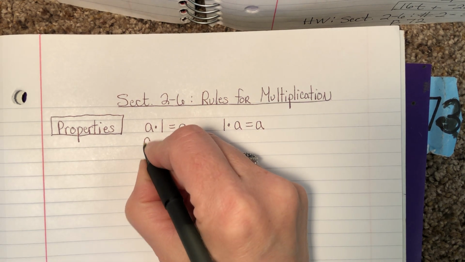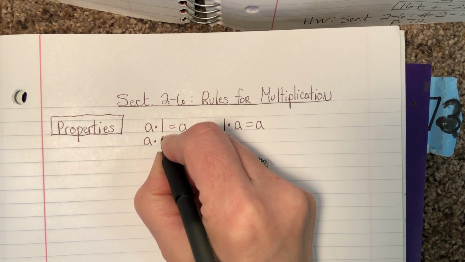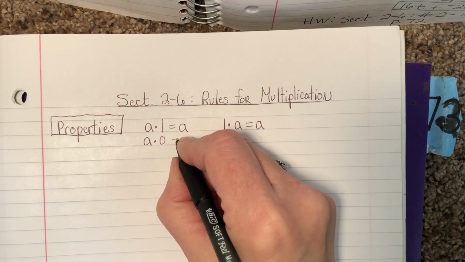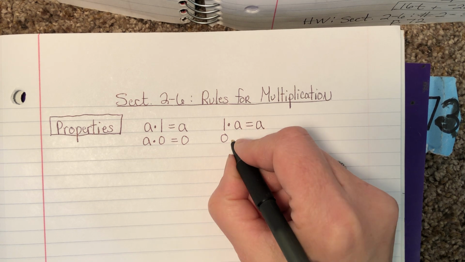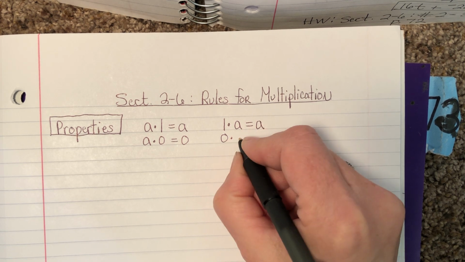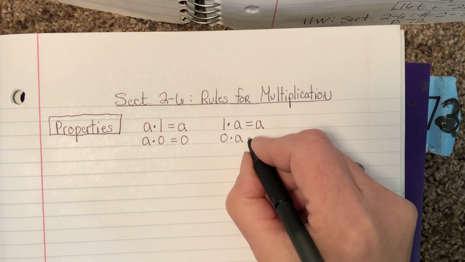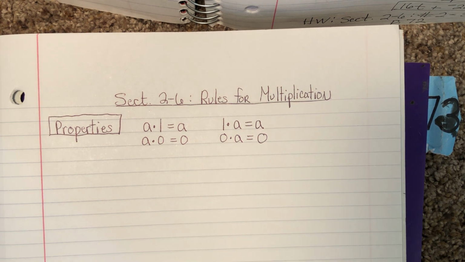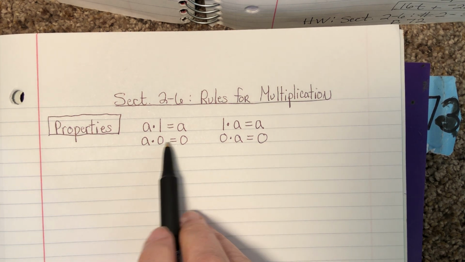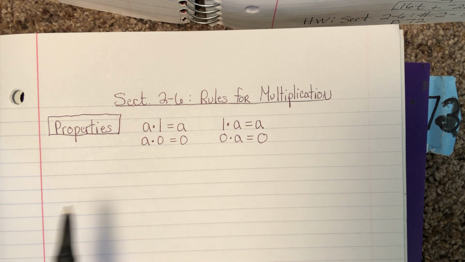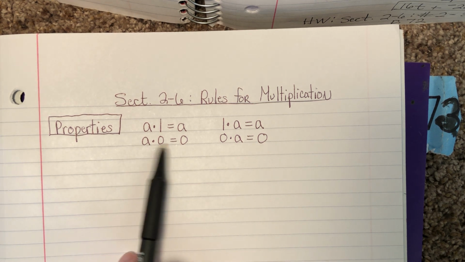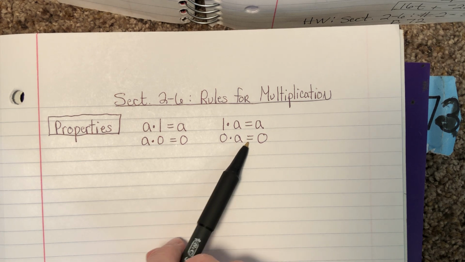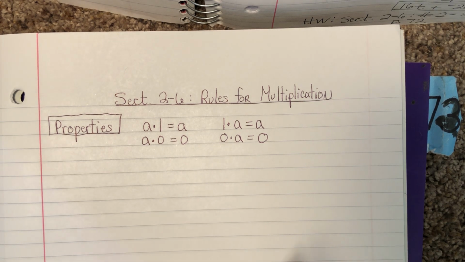You could also take a real number and multiply it by 0. That will always give you 0. And the commutative form of that, 0 times any real number, is 0. So I believe the top one is like the multiplicative identity property, and I think the bottom one is the multiplication property of 0 or something, but you don't need to know the names.